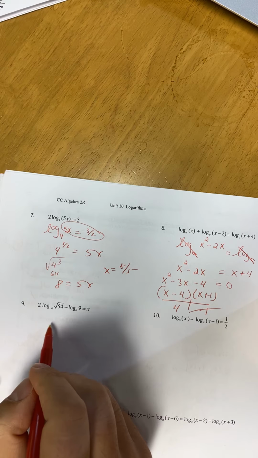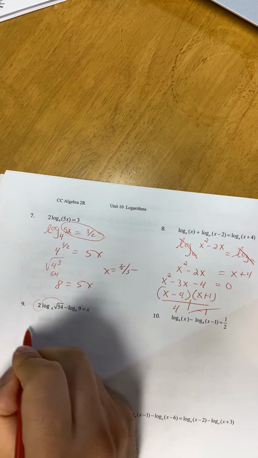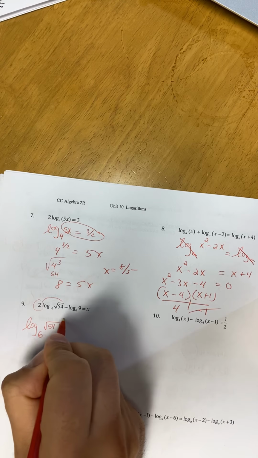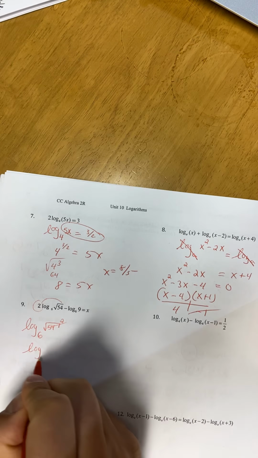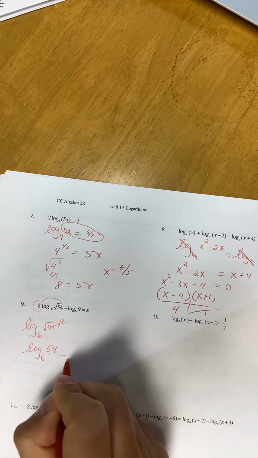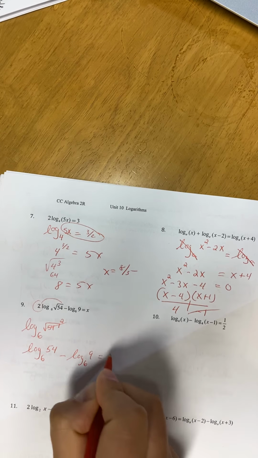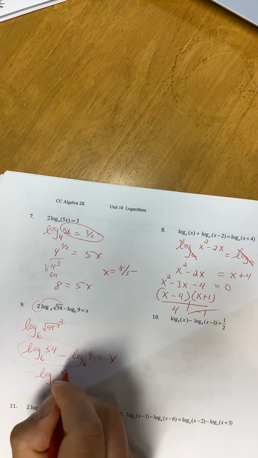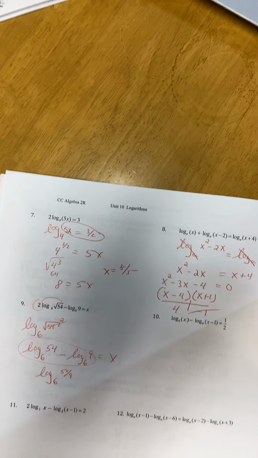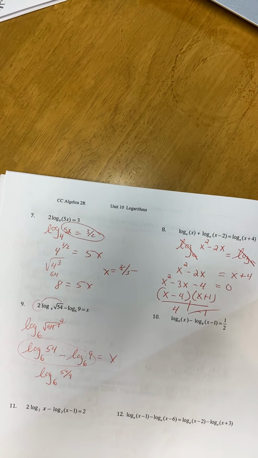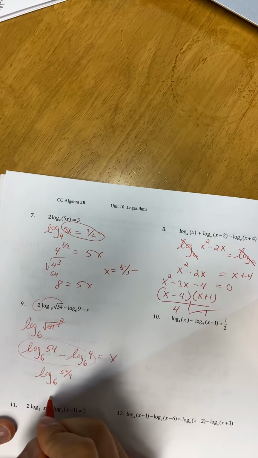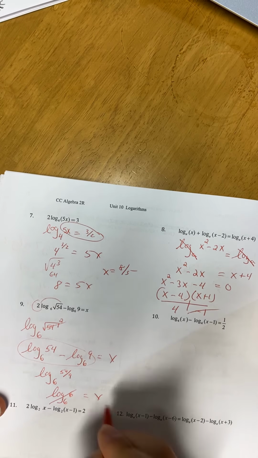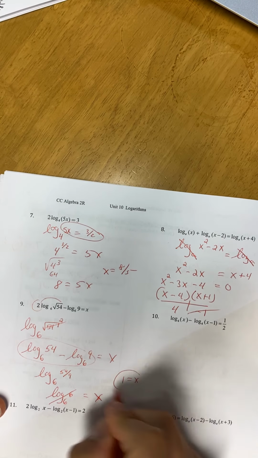I'm going to move the 2 up here, so we get log 6 radical 54 squared becomes 54 minus log 6, 9 is x. Properties. 54 over 9, which is 6, so I get log 6 equals x. 6 to the what is 6, that's 1, so 1 is x.